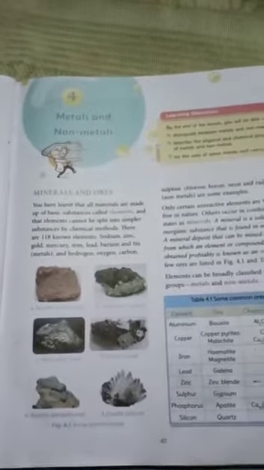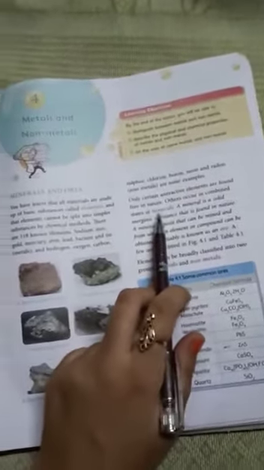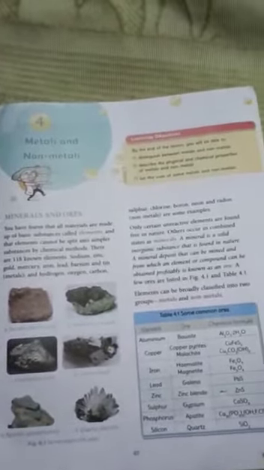Now, there are certain unreactive elements which are naturally occurring in the Earth's crust which are called minerals. Ores are also minerals from which a metal can be obtained economically and profitably. But from minerals we can't get the metals in the pure form. But in case of ores we can get the metals in pure form.